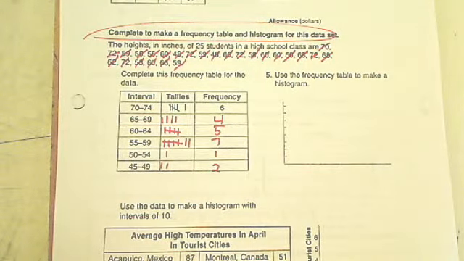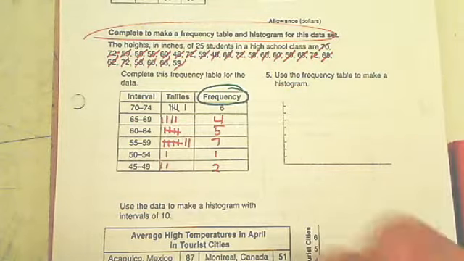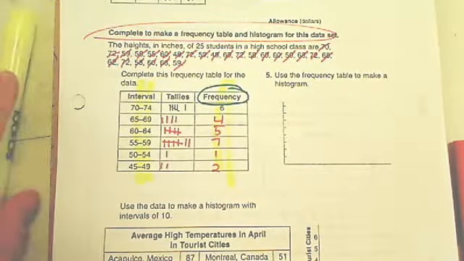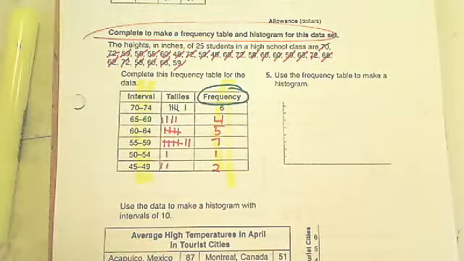Now, we're not graphing every single number. We cannot do that. There's no room on here. So a histogram looks at the frequency. So you're only looking at this number and the intervals. These are the only two that matter. The frequency is the number of times it shows up. They're frequent. How frequent? How often?